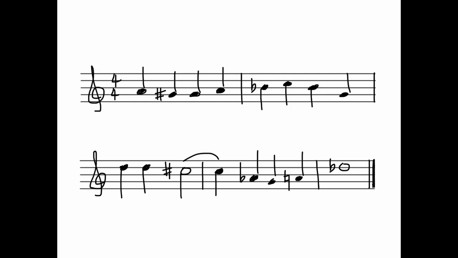Accidentals have to follow several rules. The first rule is an accidental lasts until the end of the bar, or in other words, it's canceled by the bar line. The next rule is an accidental can also be canceled by another accidental. And lastly, if an accidental is tied over the bar line, then it lasts until the end of the tie.